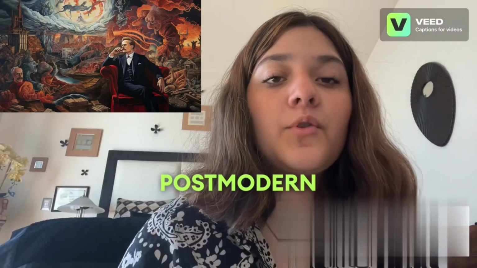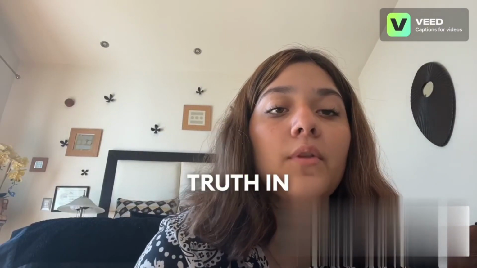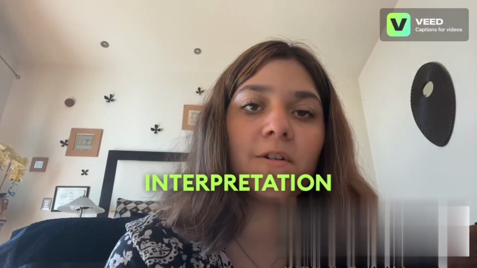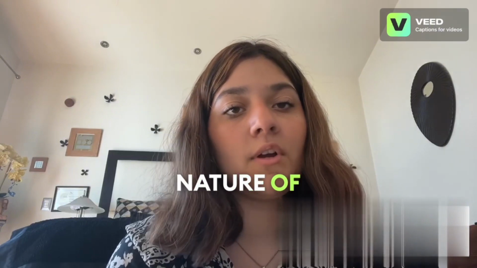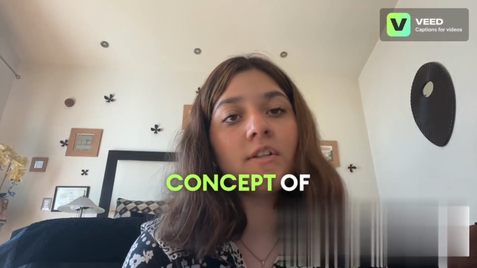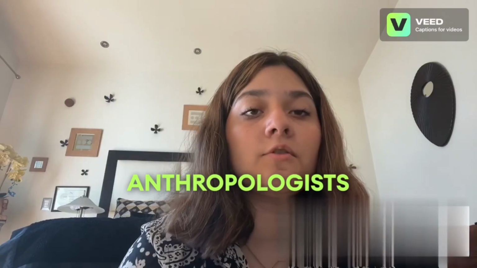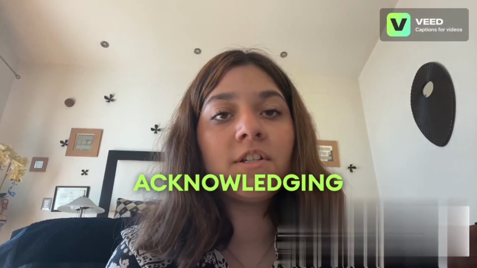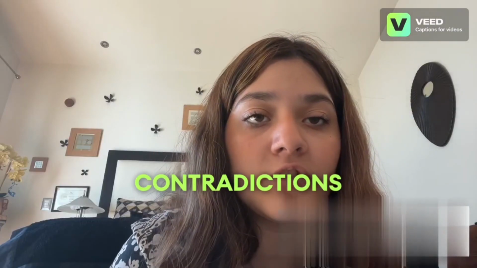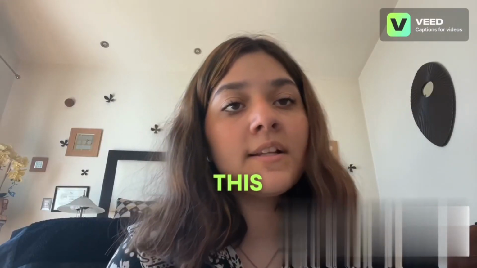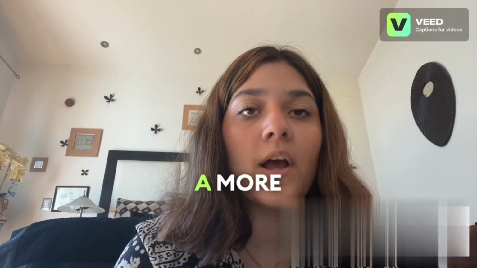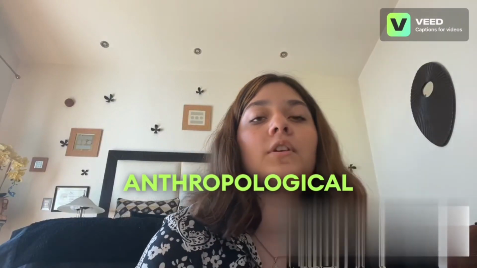In recent years, postmodern anthropology has gained traction, questioning the idea of objective truth in cultural analysis. Thinkers like Clifford Geertz emphasize the importance of interpretation and the subjective nature of cultural understanding. Geertz's concept of thick description encourages anthropologists to provide rich, detailed accounts of cultural practices, acknowledging the complexities and contradictions inherent in human societies. This approach highlights the voice of marginalized communities, encouraging a more inclusive perspective in anthropological research.